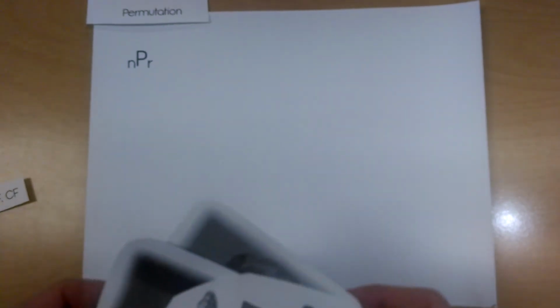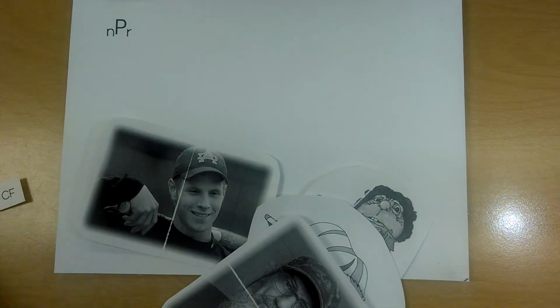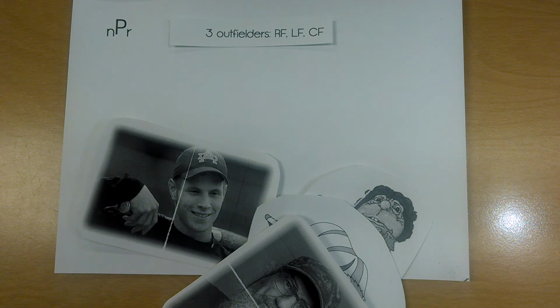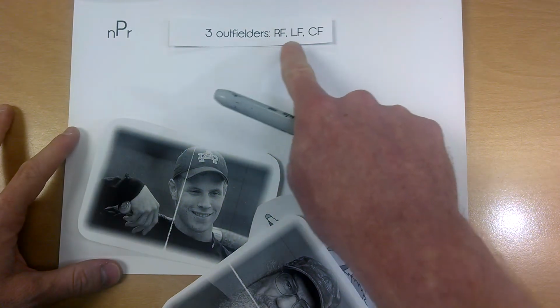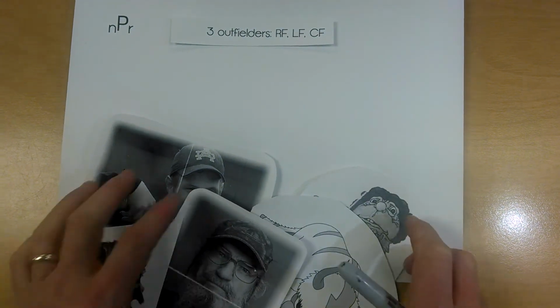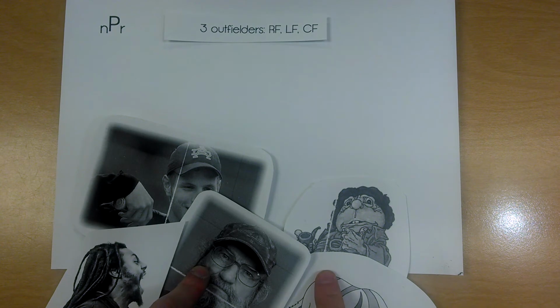So let's say we have our 5 characters, but we're running a baseball team and we're trying to find players for the positions right field, left field, and center field for our team. And we've got these 5 players to choose from. So a different number of slots to fill from the number of options.